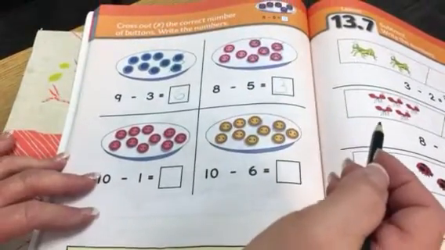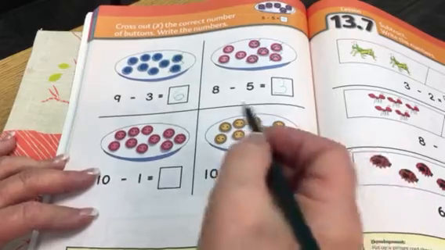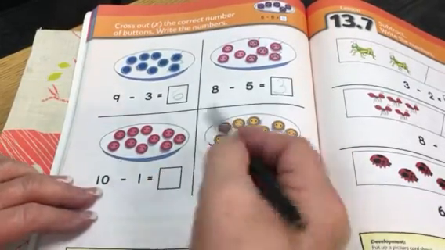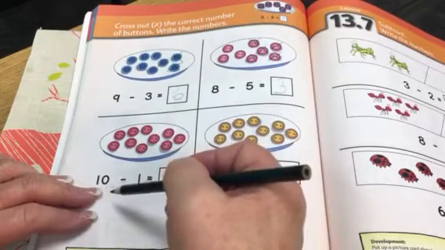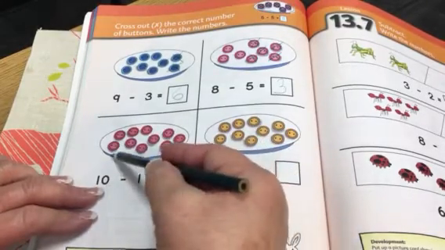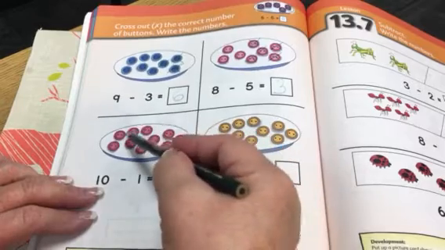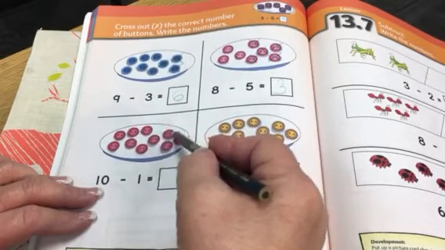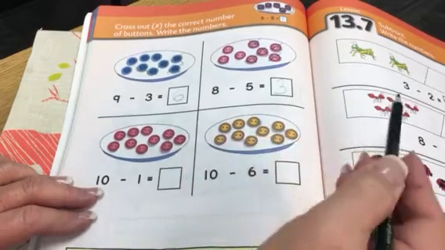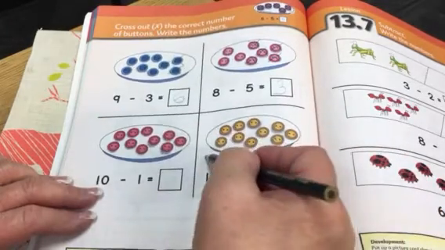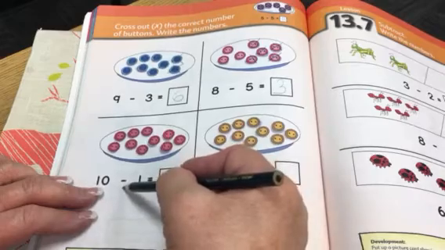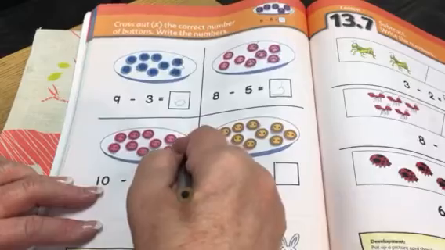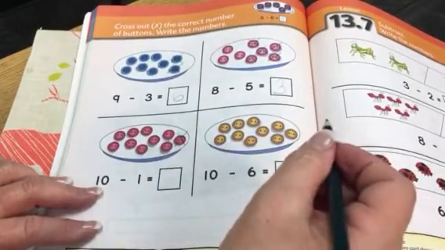Our third picture, those buttons look like they're red. It says I have 10. Oh, think back to what I did on the page before with the yogurt. But let's count and make sure that there are 10 buttons here. 1, 2, 3, 4, 5, 6, 7, 8, 9, 10. 10 little buttons on my plate. And my instructions say take away 1. I'm going to cross 1 out. How many do I have left?